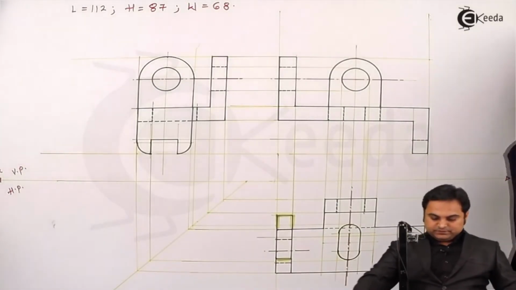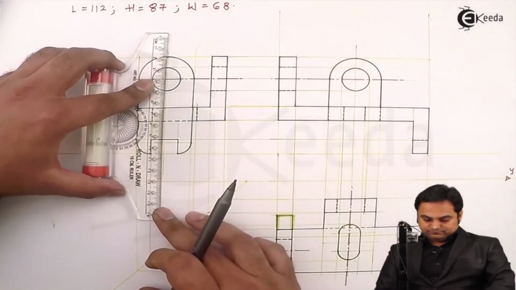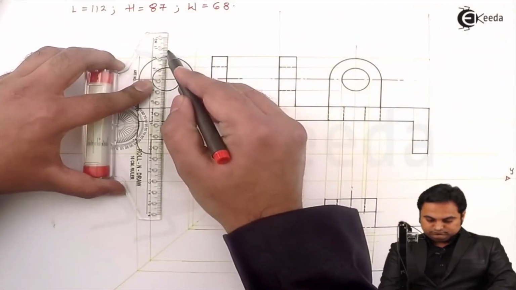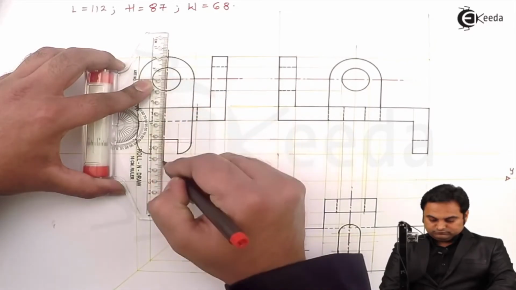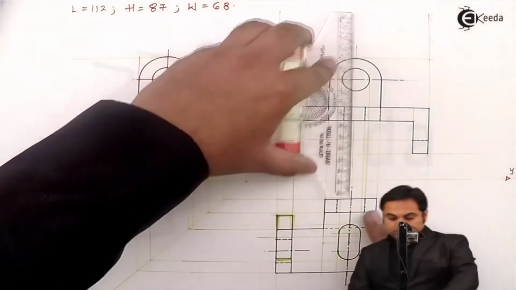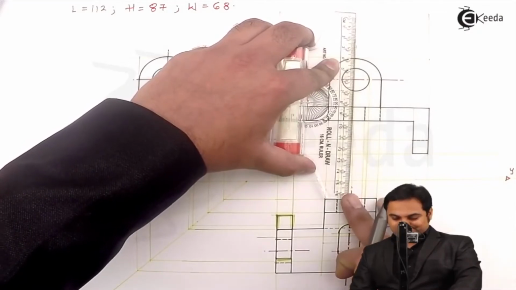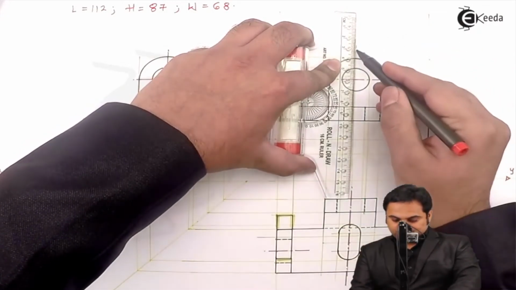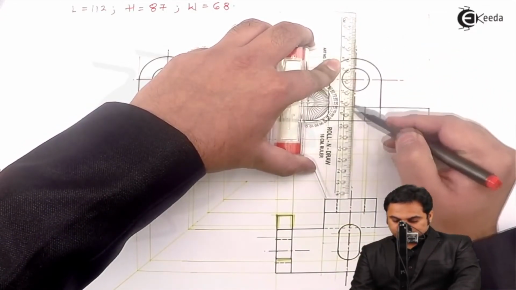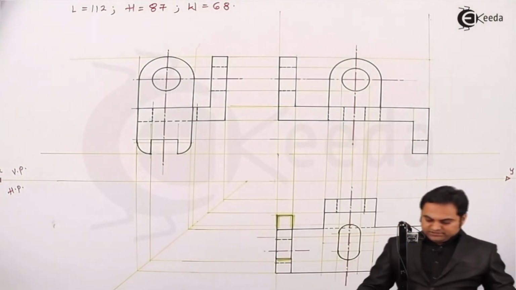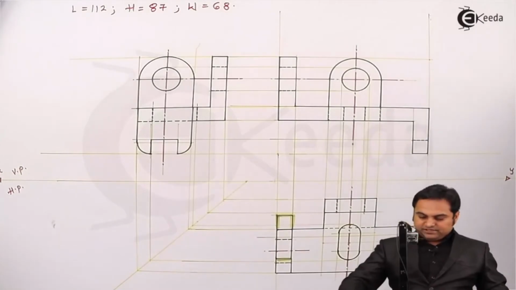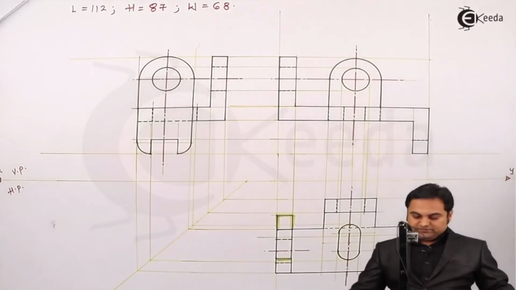Next, I'll draw the center line in the front view as well. Once I have completed all the diagrams, I'll give the dimensions starting with the front view.